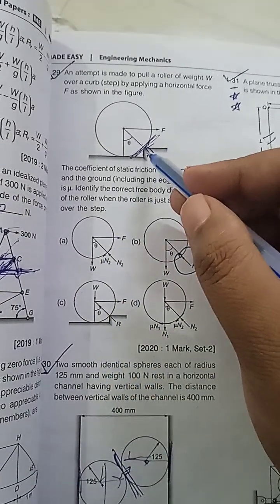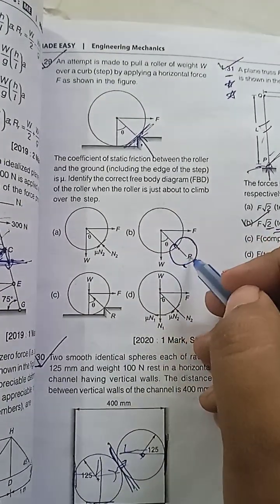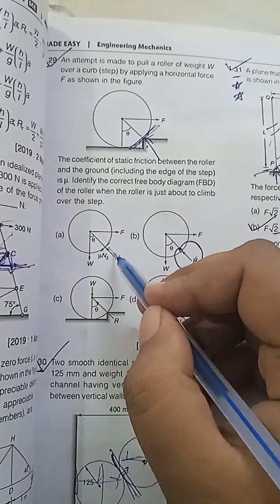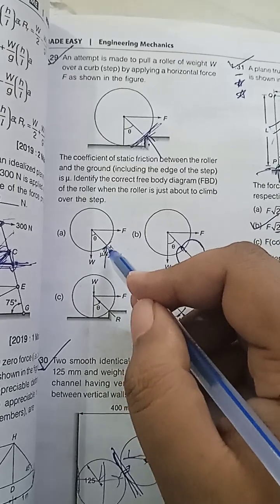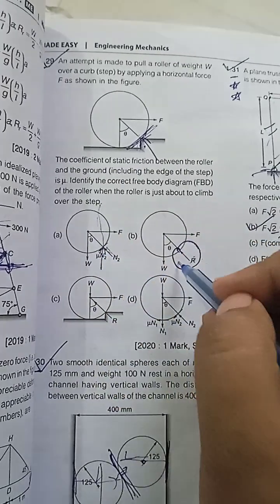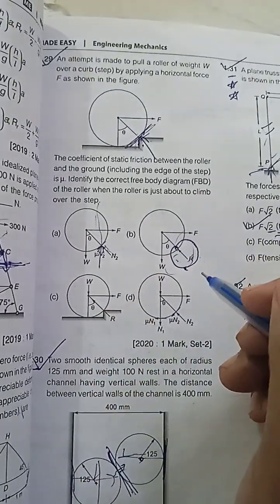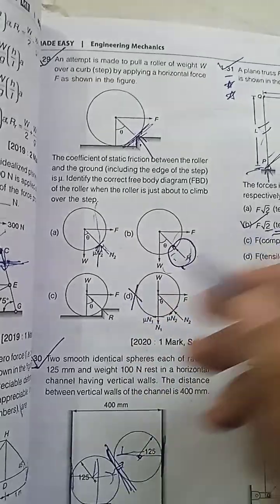We never said that there will be no friction. Only the resultant R. He is smart. He has represented R as the resultant. If this was the case, then the resultant will be somewhere here, and it does not pass through the center, but the resultant should pass through the center. So this is not the option anyway.